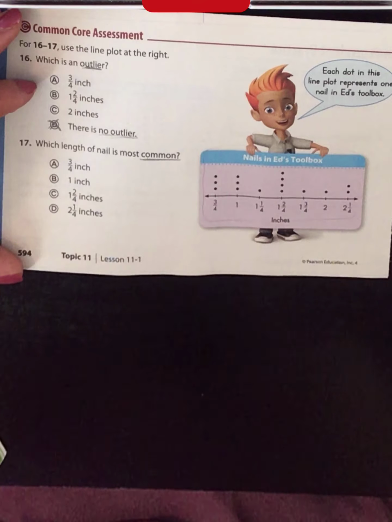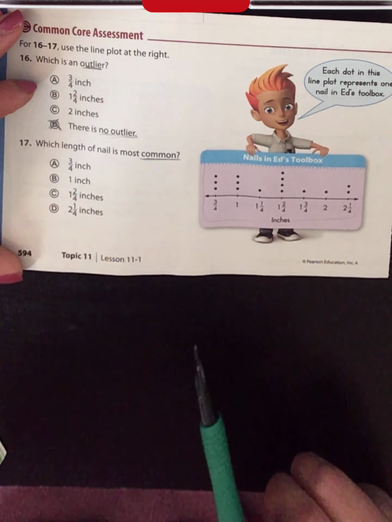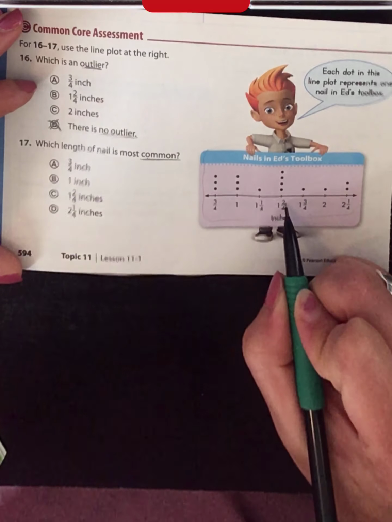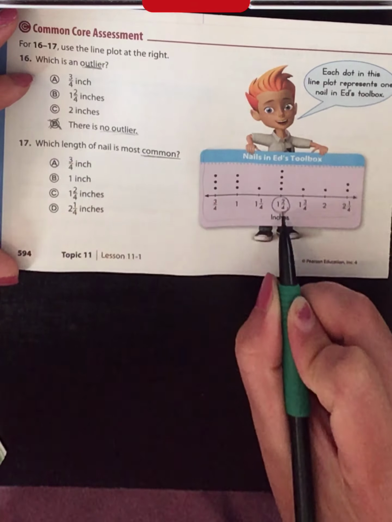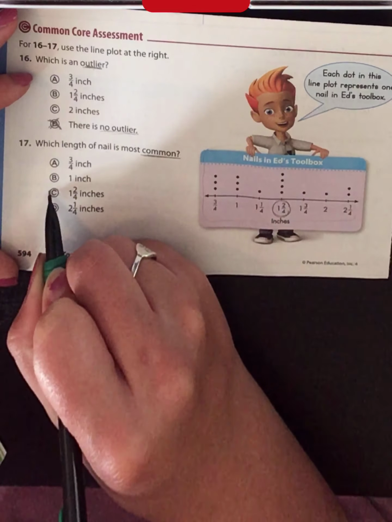Okay, where do you see the most dots? Let me ask you that. What length in inches? That would be your 1 2/4. So there was 4 there. That would be C.